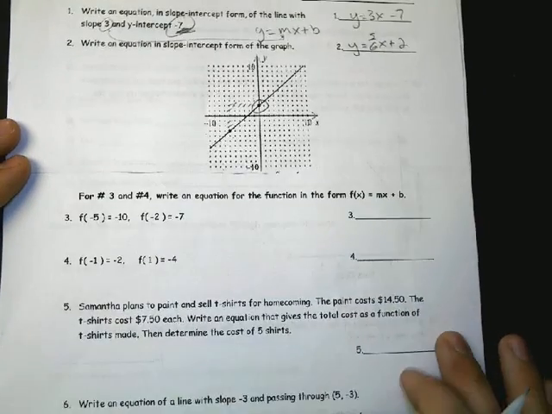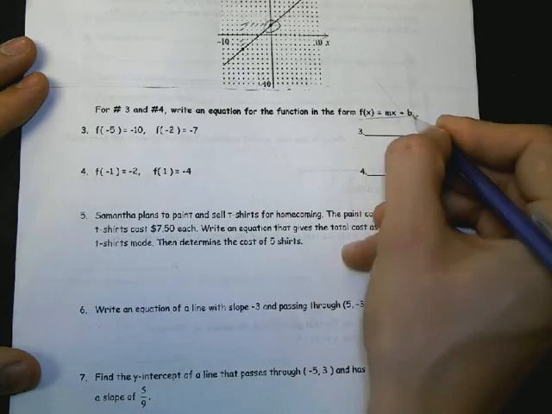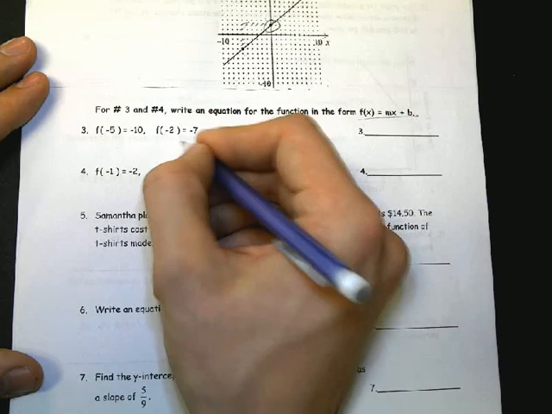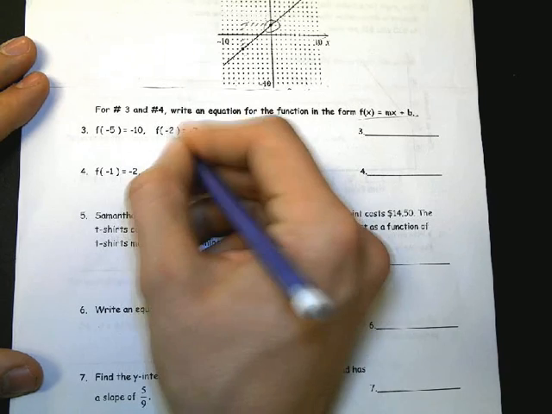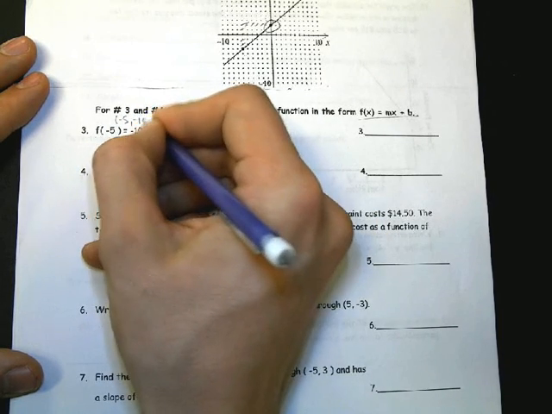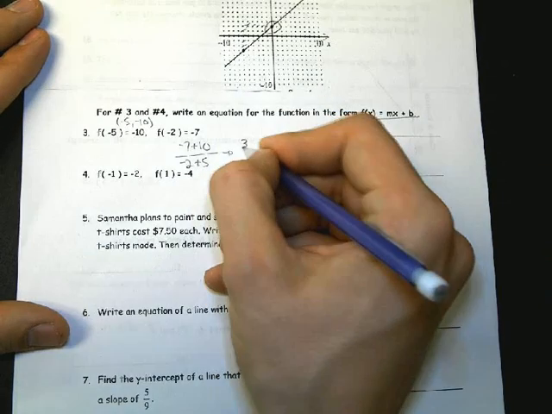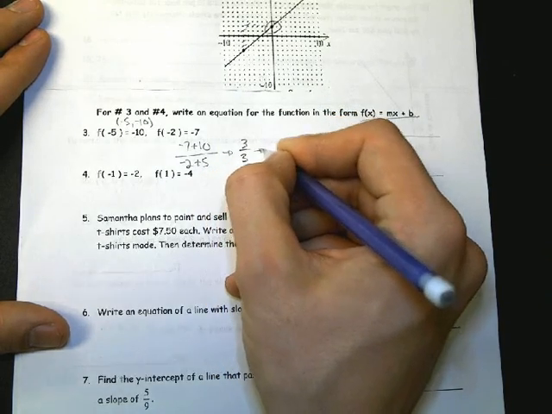On 3 and 4, we're going to have to calculate the slope, and then we're going to have to dump it in a point slope before we can get to this. So the first thing I need is a slope. I've got -7 minus -10 over -2 minus -5. Again, these are just points. They give them to you in function notation form just to make it a little bit more interesting. I've got 3 over 3, so that slope is 1.